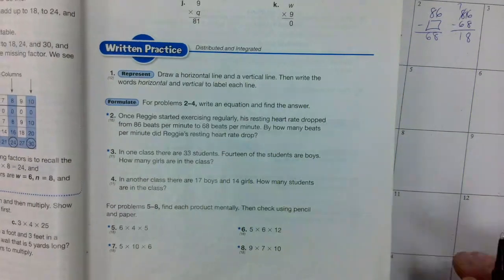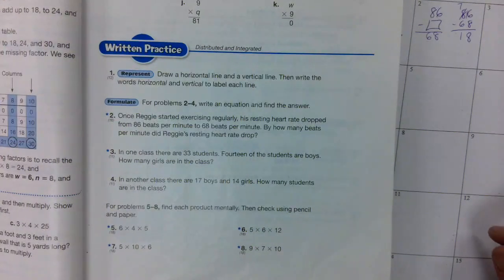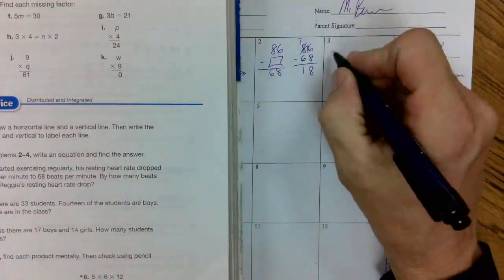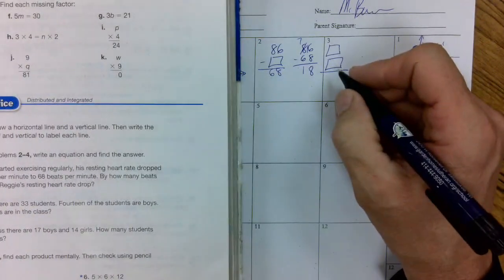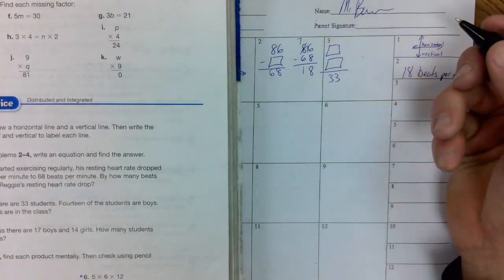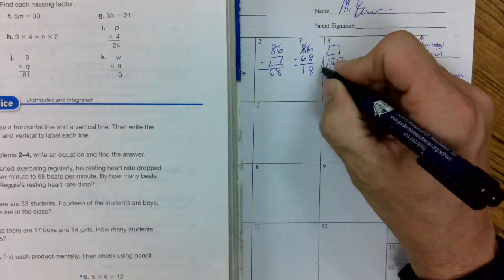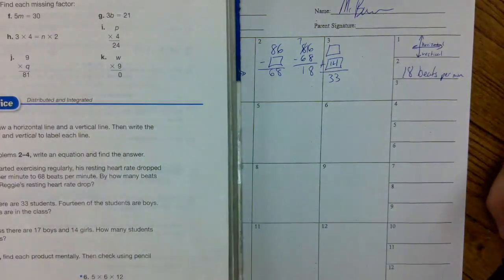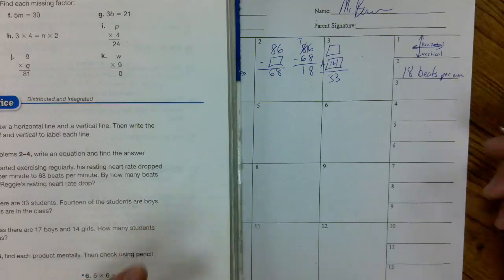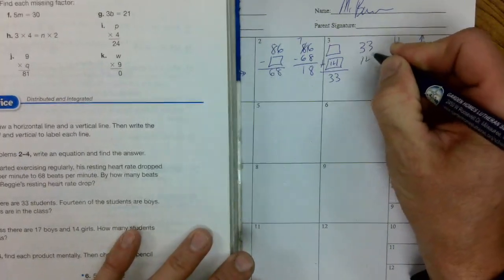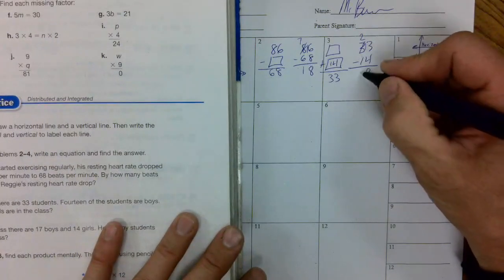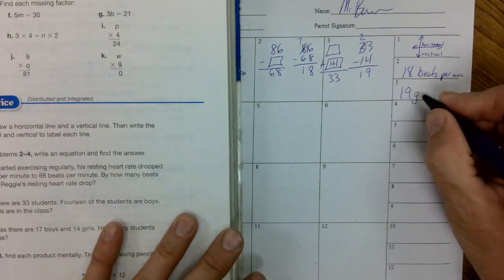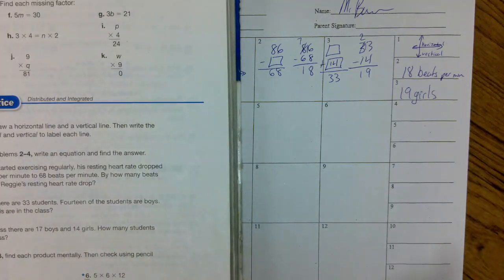Look at number 3. In one class, there were 33 students. 14 students were boys. How many students are girls? Now, this one's really an addition problem, although some of you probably said subtract. Boys plus girls equals the total. And the total was 33, while 14 of the students were boys. So we got girls plus boys equals 33. Missing addend problems, we're going to subtract. So we got the total class minus the boys will give me the girls. And it looks like there's more girls in the class than boys. 19 girls to 14 boys.